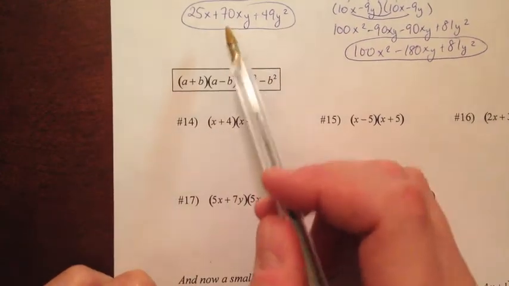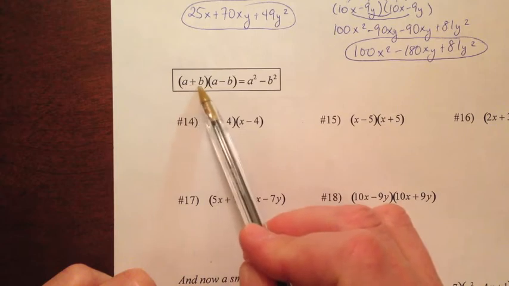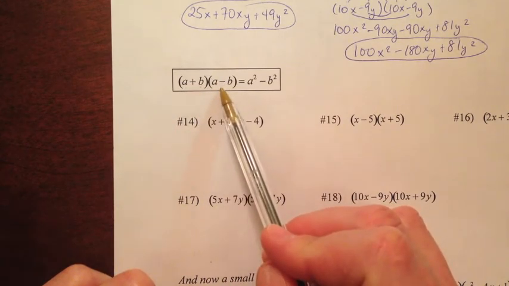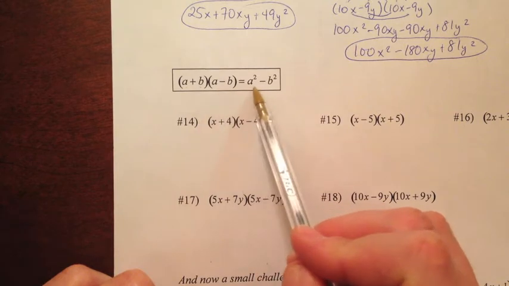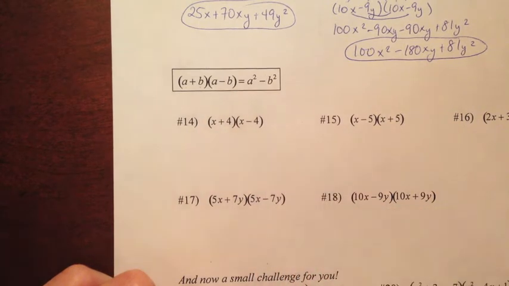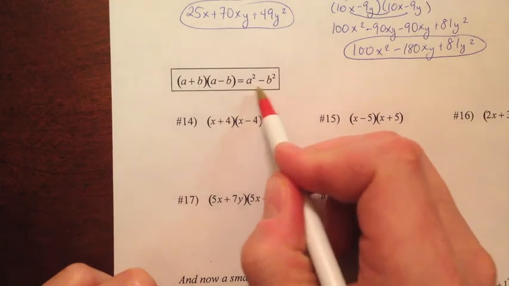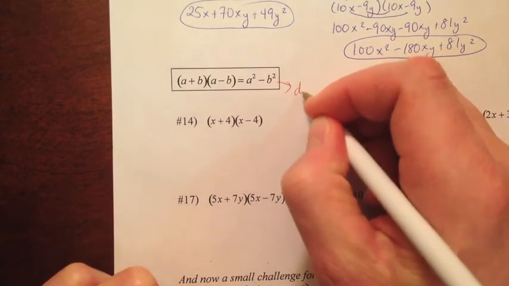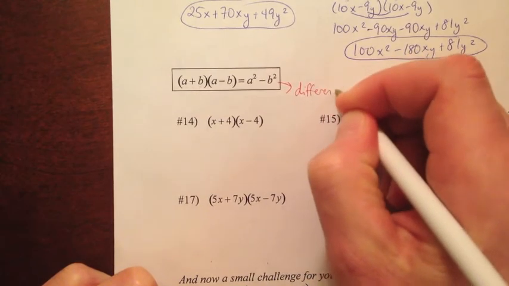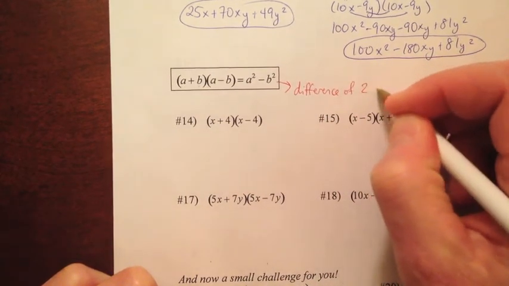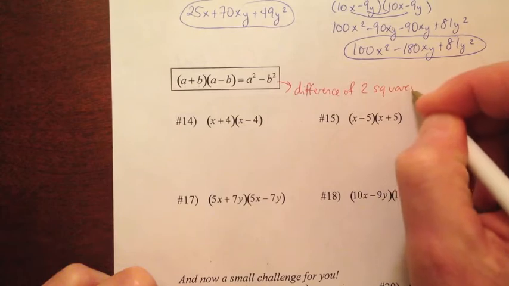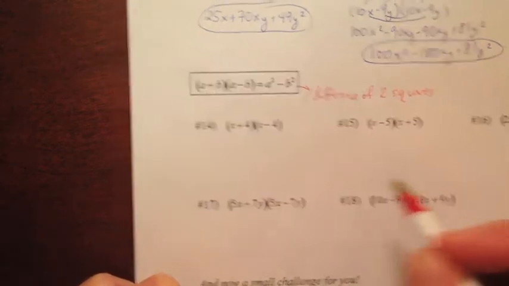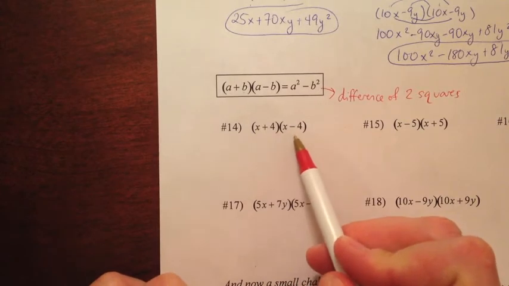Very similar, except this time, what if I take a plus b, and instead of multiplying by a plus b, I multiply by a minus b? Well, what happens here is your middle term is going to drop out, and what it's going to give you is just two terms, and it's a subtraction. It gives you what we call a difference of two squares. This is going to be really important when we factor. You're going to look for this a lot. It comes up a lot. Difference of two squares. So for example, x plus 4 times x minus 4.